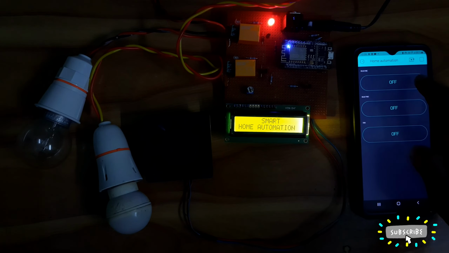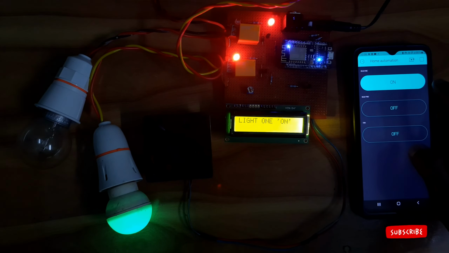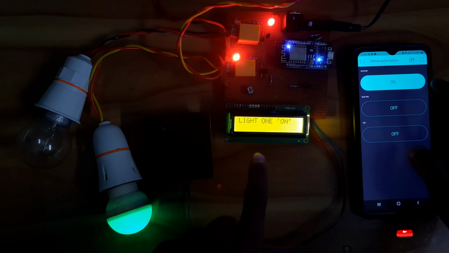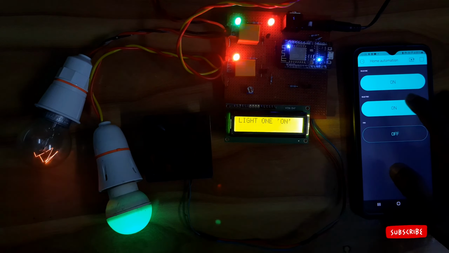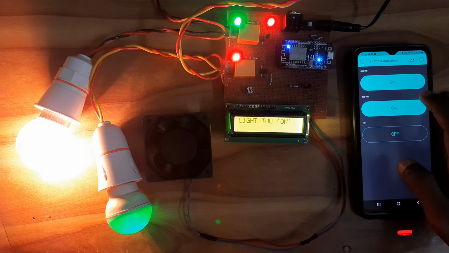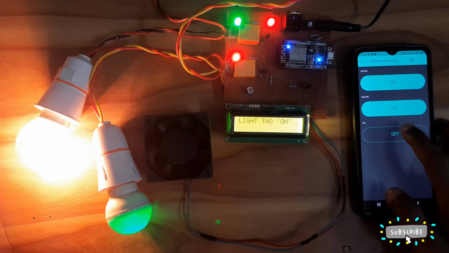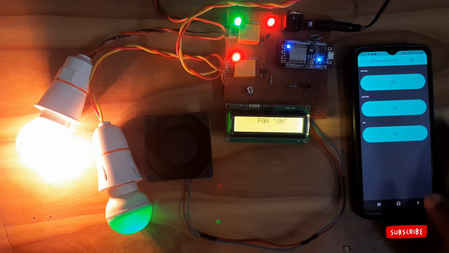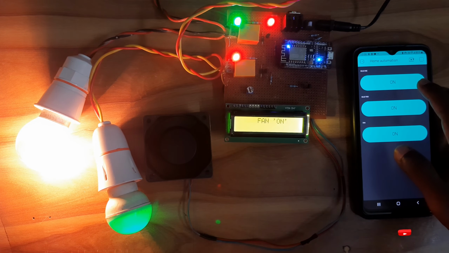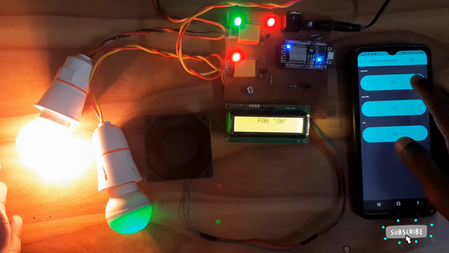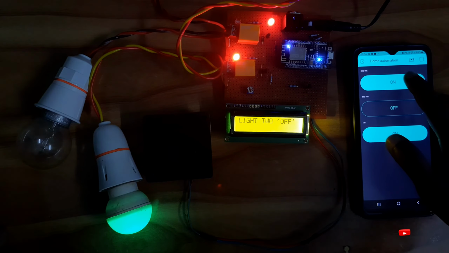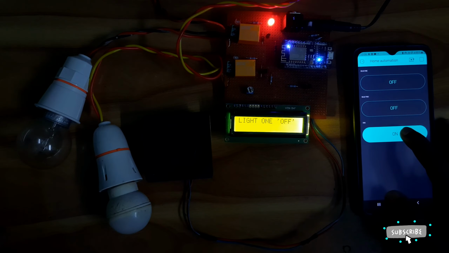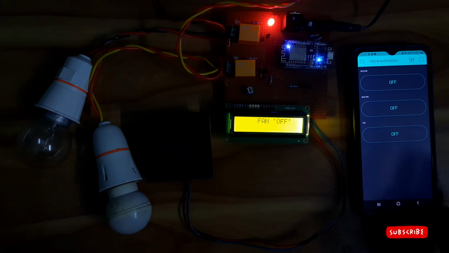Now I am switching on the light 1. Light 1 is on. You can see that light 1 on. And switching on the light 2. Light 2 is also on. Switching on fan. Now you can see fan is also on. Now light 1 off, light 2 off, fan off.